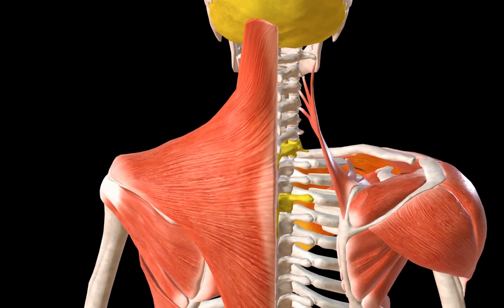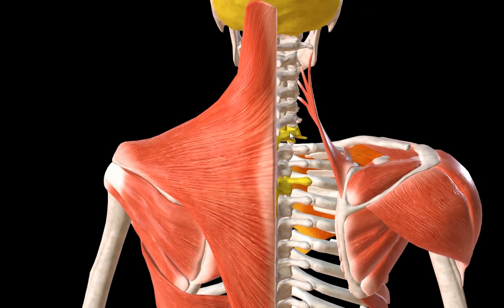The medial fibers run from, again, the C7 all the way down, and they attach to each of these vertebrae, the T1, T2, down to the T3. So everything between C7 and T3 is considered to be the middle portion of the trapezius, which primarily is considered to be an adductor of the scapula.